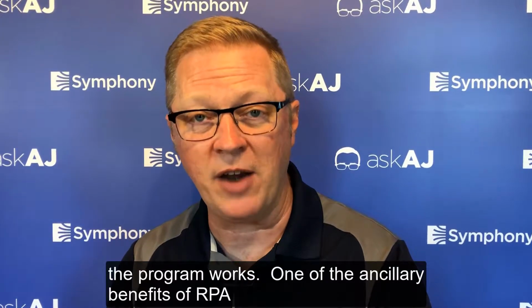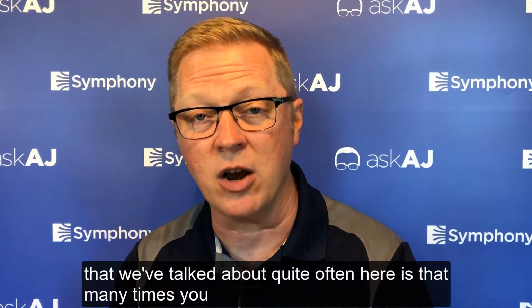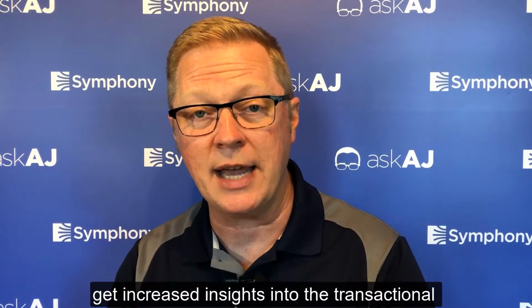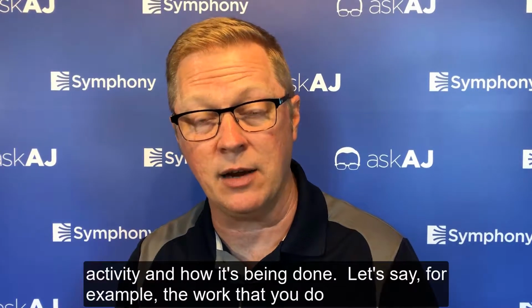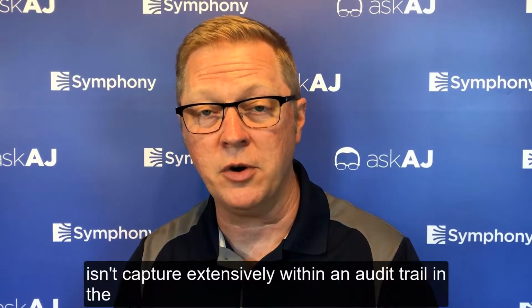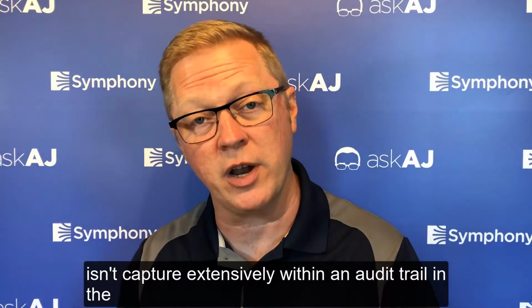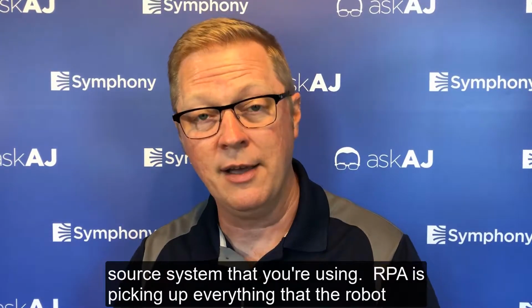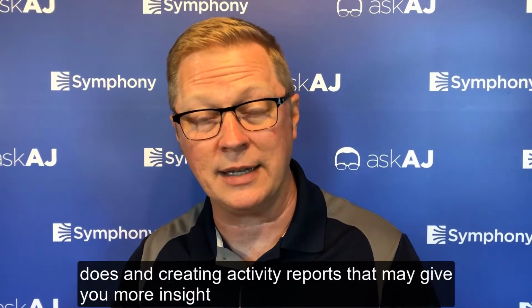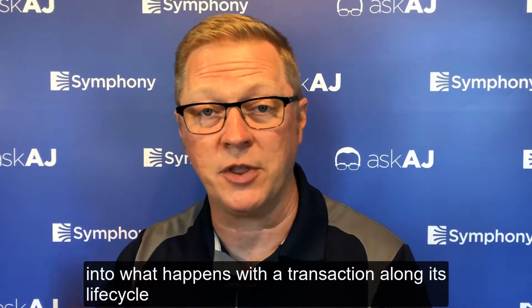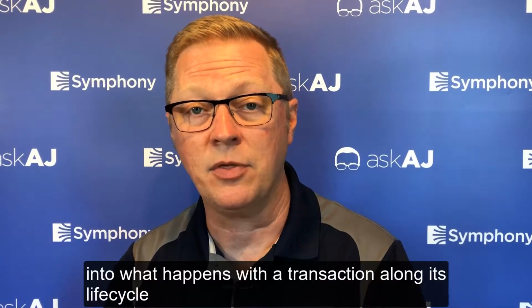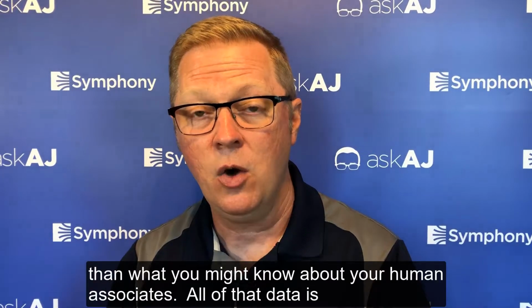One of the ancillary benefits of RPA that we've talked about quite often here is that many times you get increased insights into the transactional activity and how it's being done. Let's say, for example, the work that you do isn't captured extensively within an audit trail in the source system that you're using. RPA is picking up everything that the robot does and creating activity reports that may give you more insight into what happens with a transaction along its life cycle than what you might know about your human associates. Well, all that data is important and informative to your risk and your audit teams.